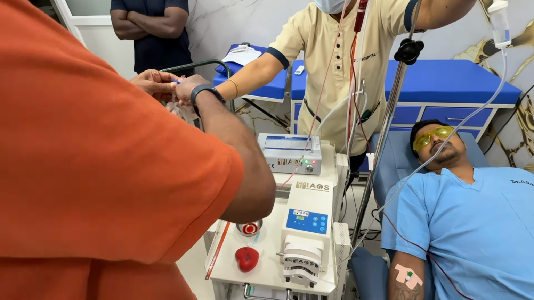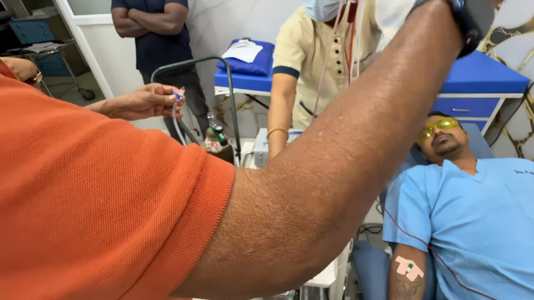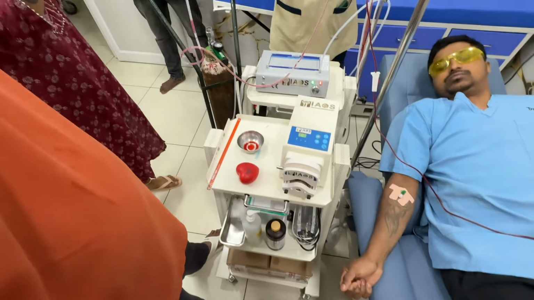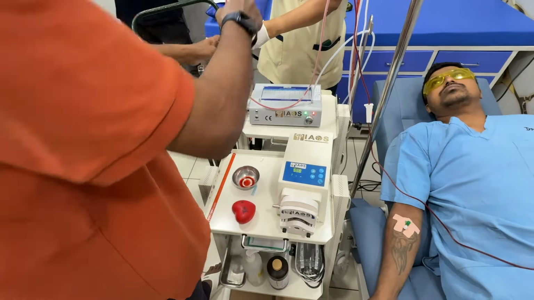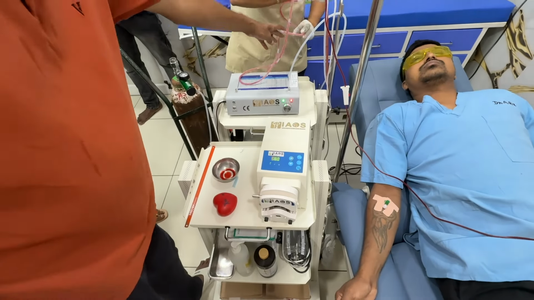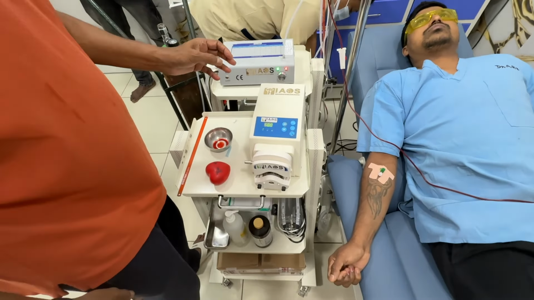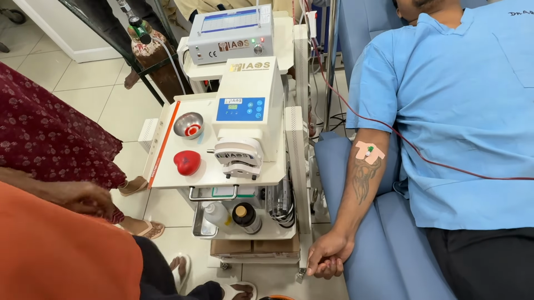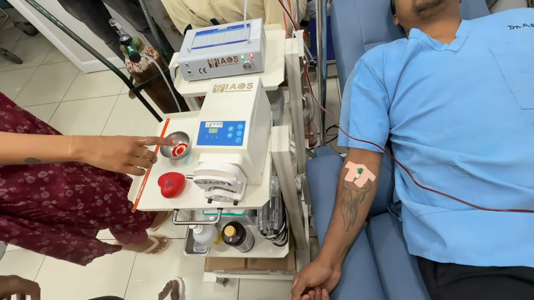We now lock the system, remove the tubings, detach the heparin and use the blood flow tubing also as a waste tubing.